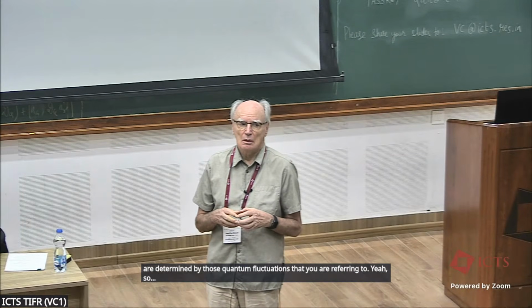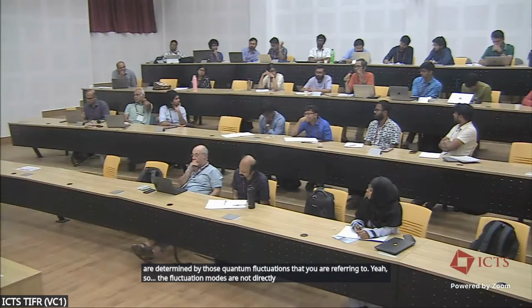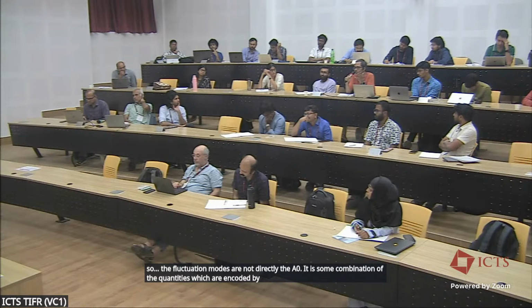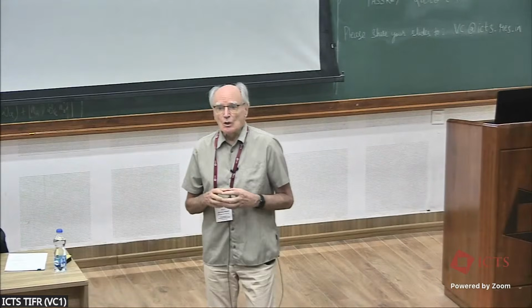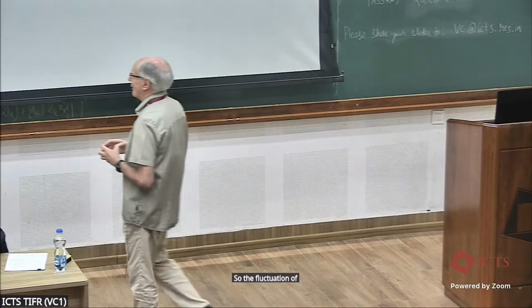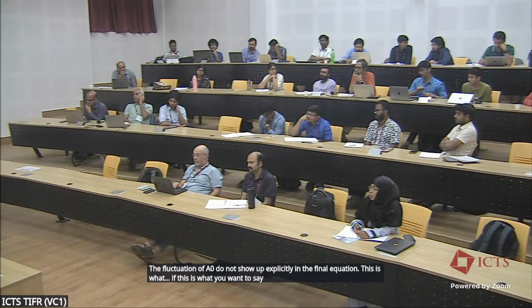The fluctuation modes are not directly the A0. It is some combination of the quantities which are encoded by W. The fluctuation of A0 do not show up explicitly in the final equation.